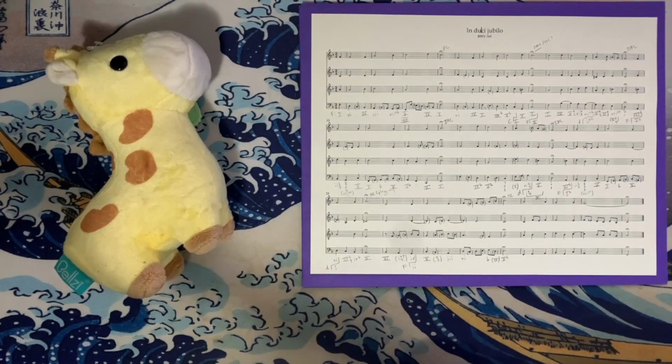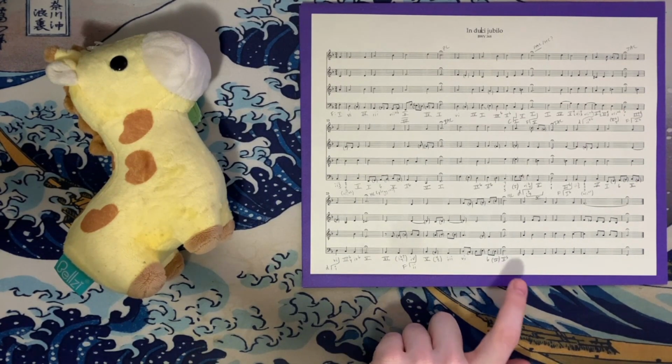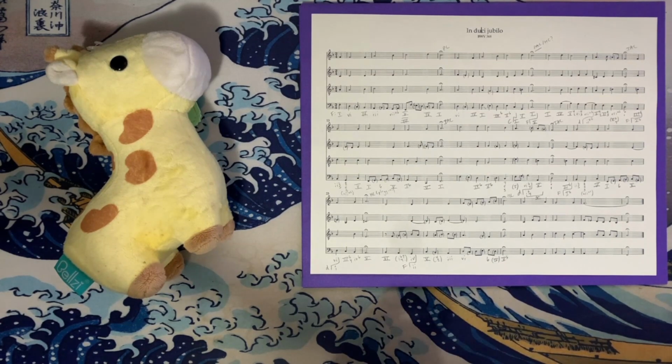We seldom see inverted cadences in general, especially half cadences. It is actually very uncommon to see an inverted cadence, but amongst the inverted cadences, it's much more common for us to see inverted authentic cadences, if I'm not mistaken. So seeing an inverted half cadence is particularly unusual.